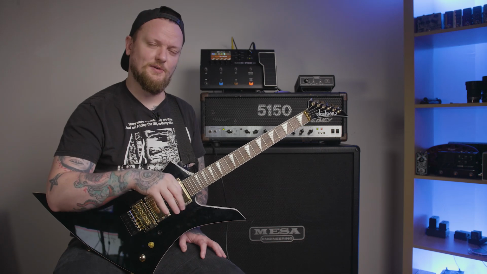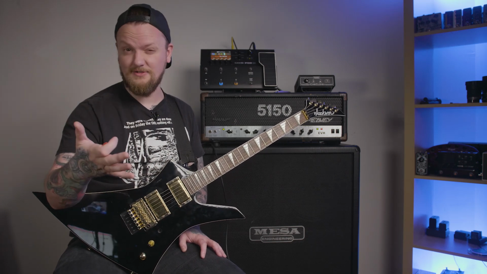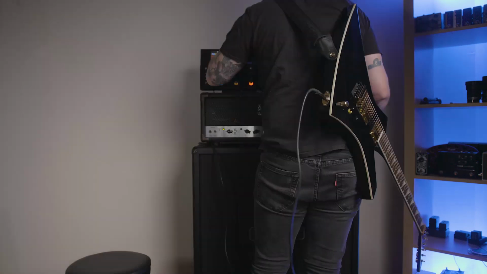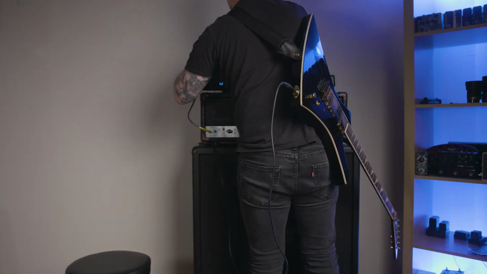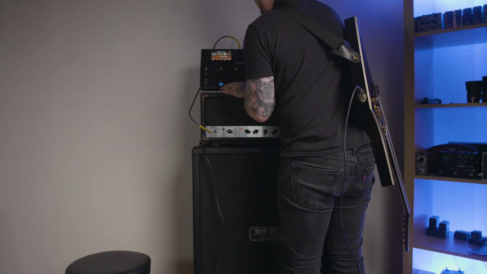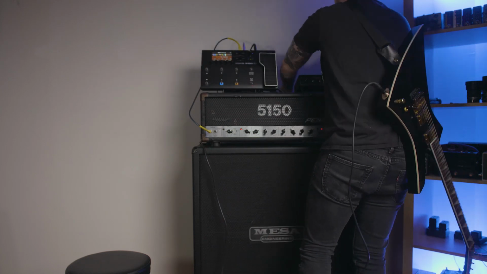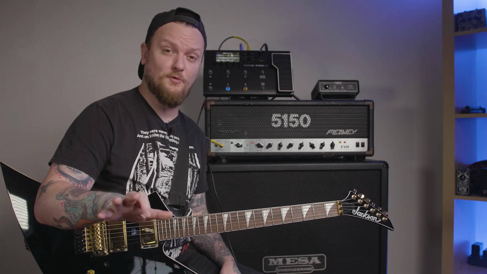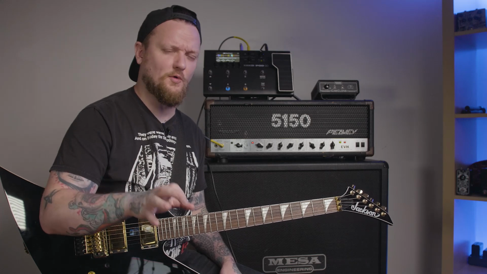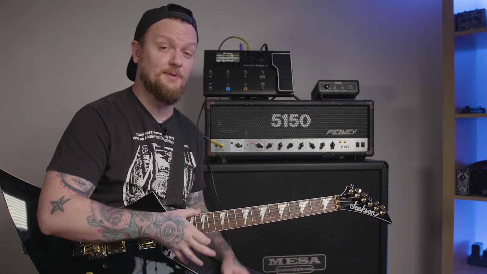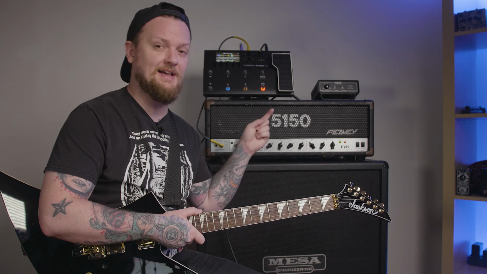So let me hook this up real quick and then I'll go through it and explain why you would do this and give you some examples. Okay, so now we're hooked up with the 4-cable method, and in order to use the 4-cable method, you're going to need an effects loop in your multi-effects unit as well as your amplifier.